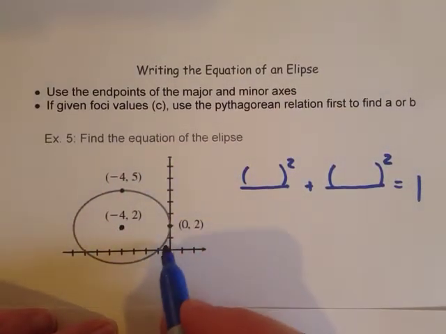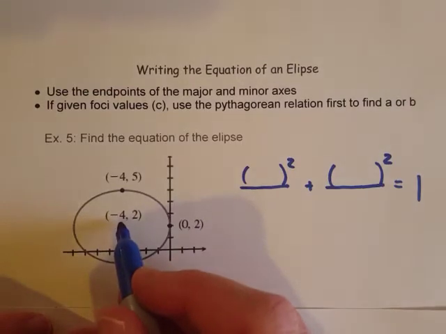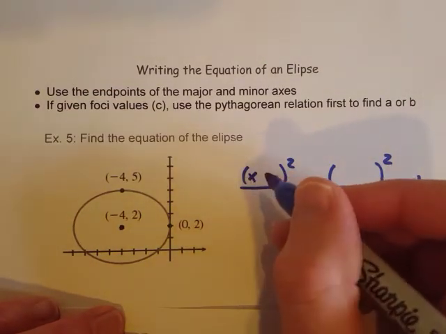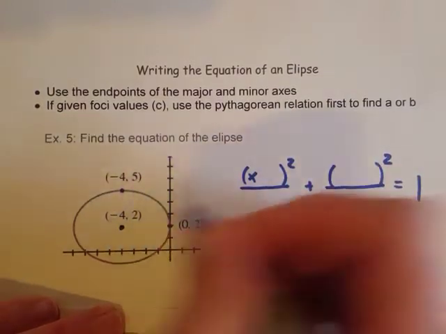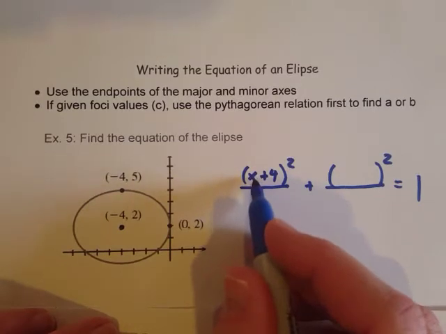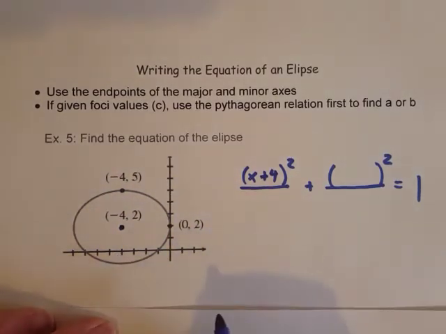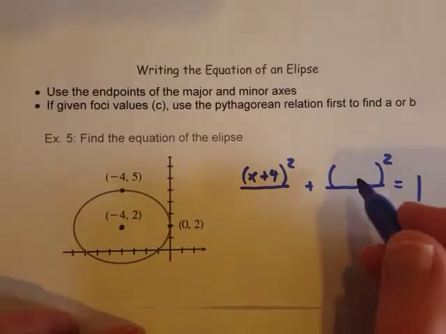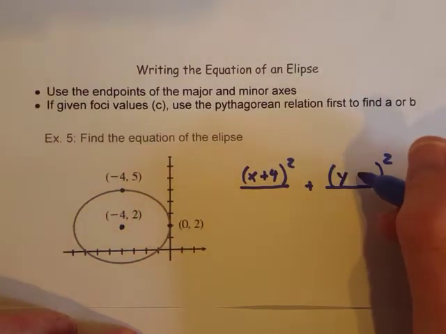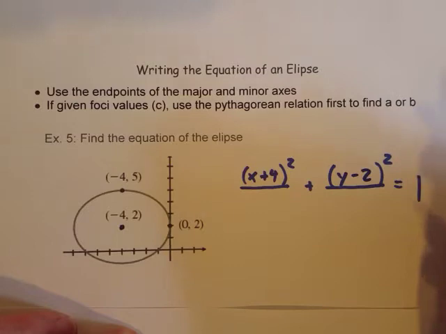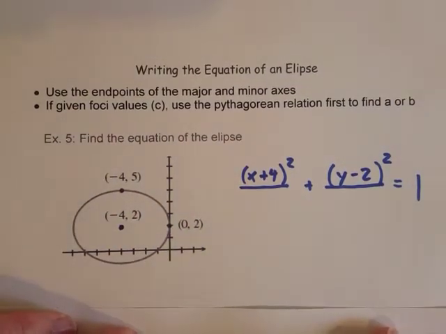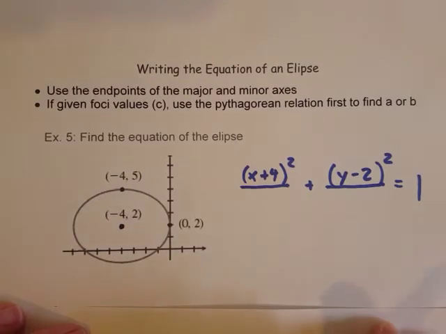So we went over 4 to the left and up 2. That means with the x, we want to do the opposite of the negative 4. We're going to do x plus 4, because that means that we fill in negative 4, shifted over 4 to the left. And then on the y, we went up 2, again, opposite of what you would think, here is y minus 2, because then positive 2 makes this numerator 0. So we have most of the equation here. We've got the center taken care of.